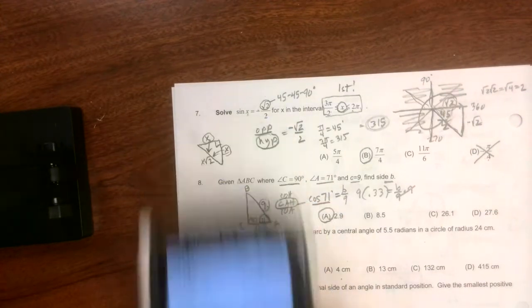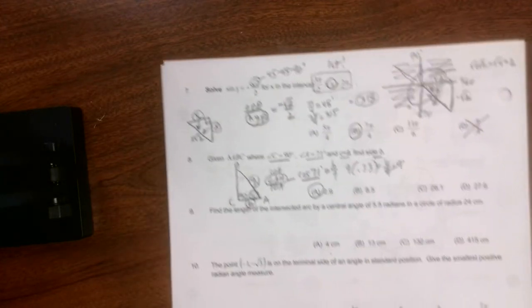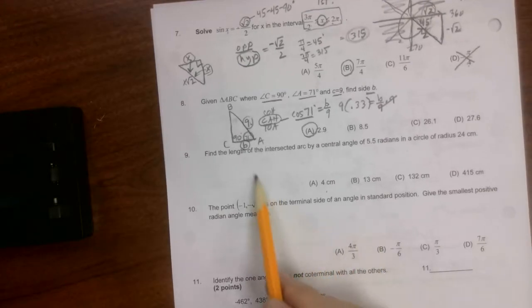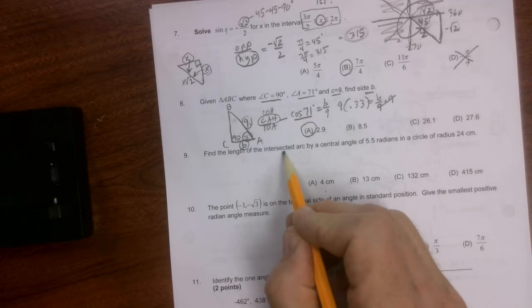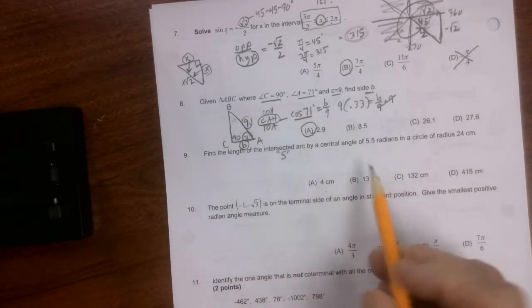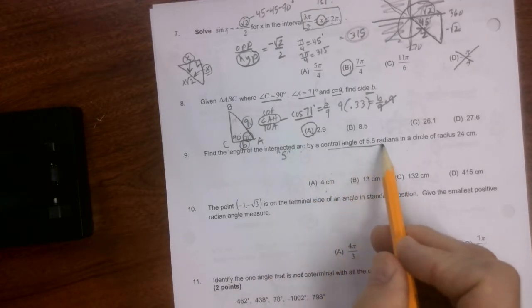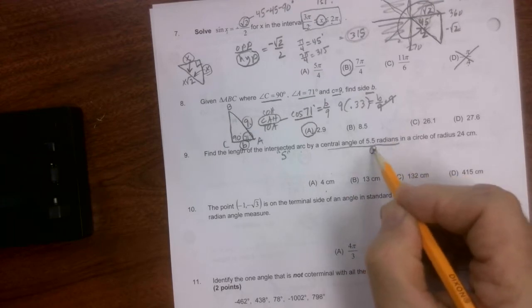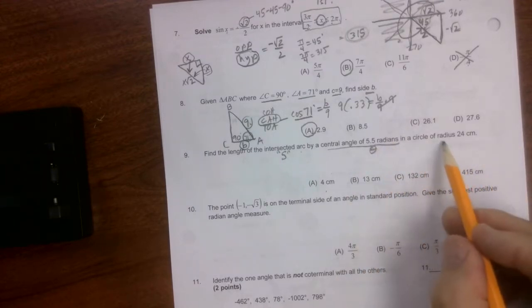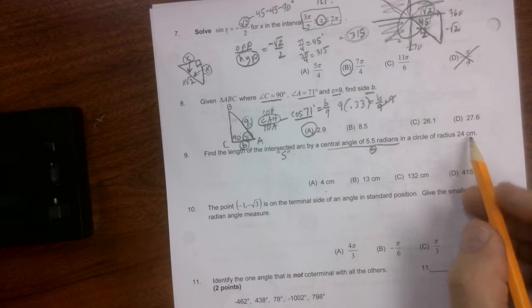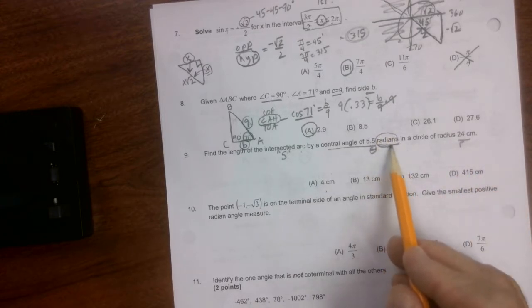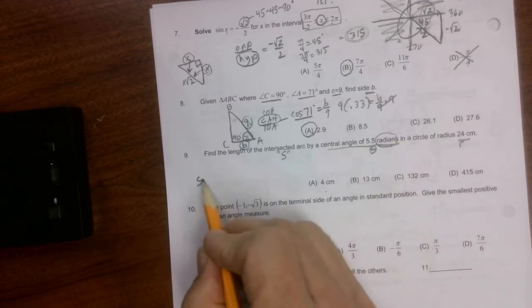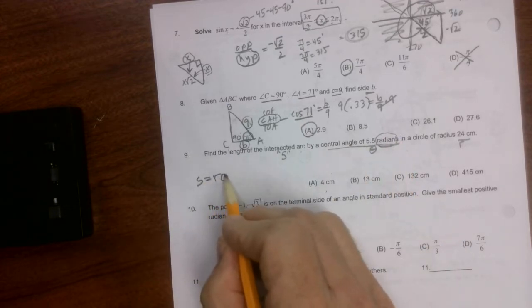All right. So with that in mind, let's go on to number 9. This says the length of the intersected arc, which remember is S, by a central angle of 5.5 radians, which is theta, in a circle of radius 24, which is r. So you can see, because we're using radians, we're going to use the formula S equals r theta.